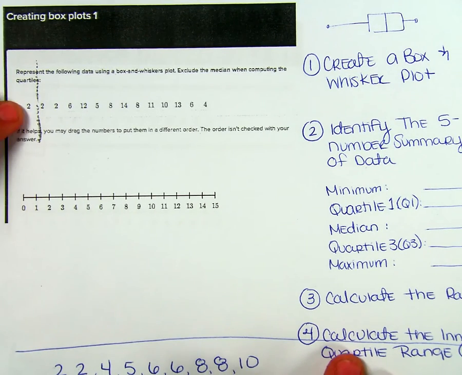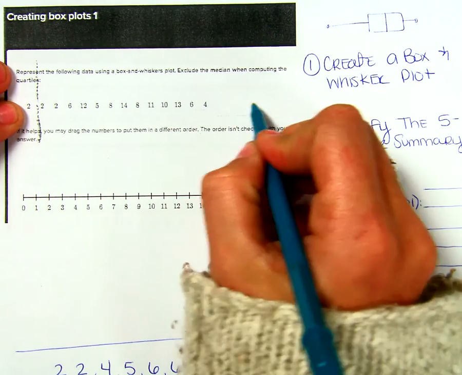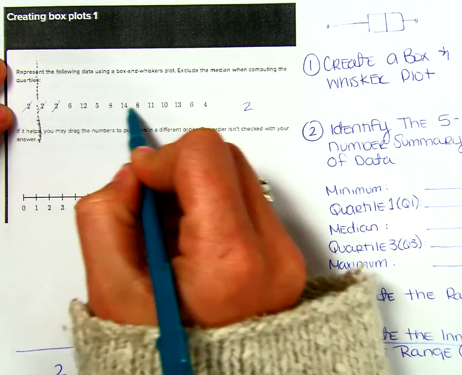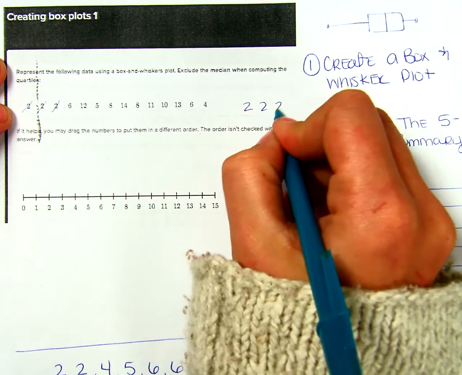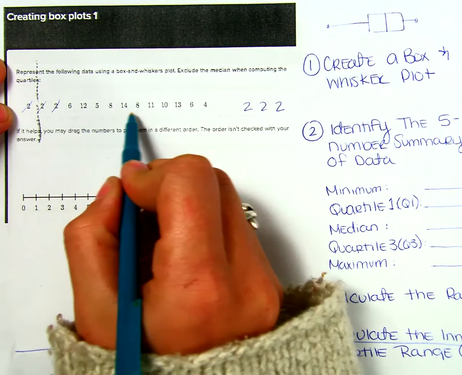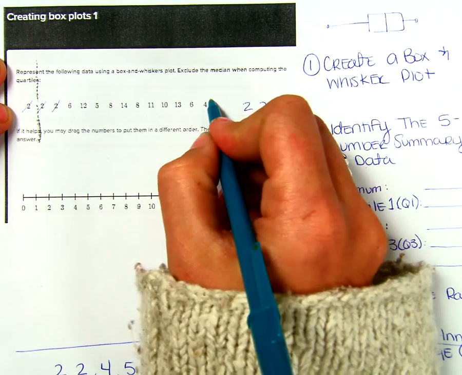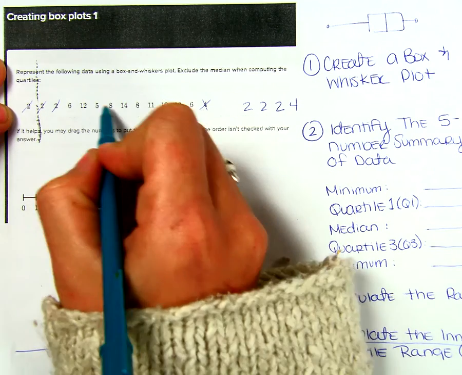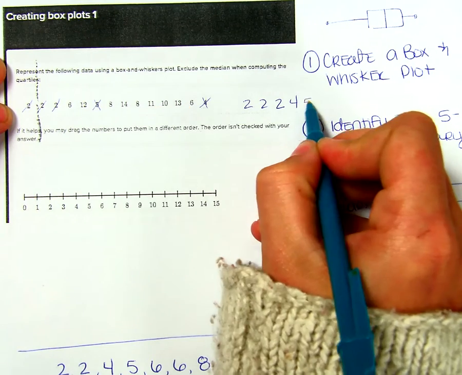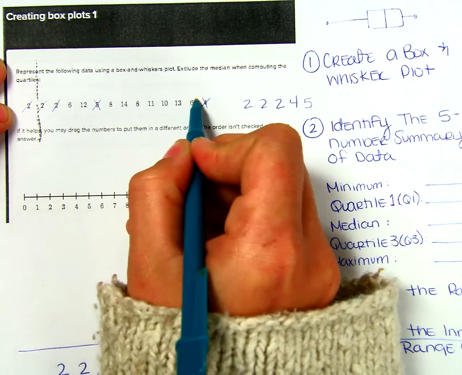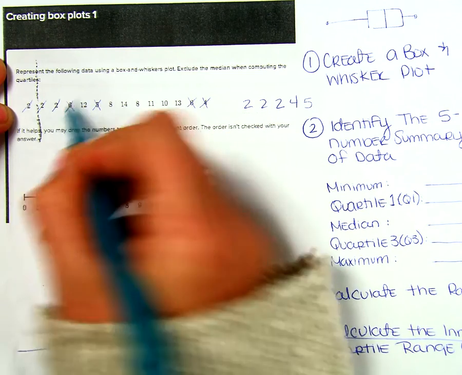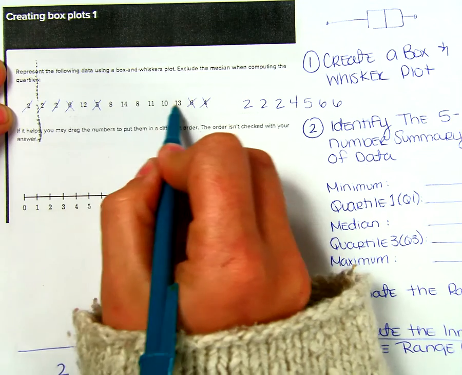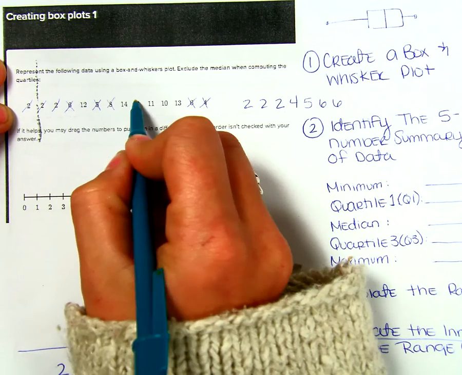Okay, so what we will do first is put these numbers in order from least to greatest. So I'll go ahead and create the list here. It'll be 2, 2, 2. And then the next number looks like it will be a 4. Then there is 1, 5. Then 1, 2 6s. Then there are no 7s. I have 2 8s.